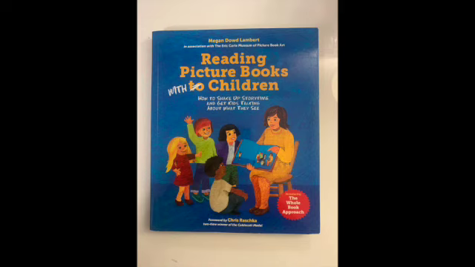My name is Jalen, and today we are going to be talking about and looking at the whole book approach. So what is the whole book approach? The whole book approach is based on Megan Lambert's book, Reading Picture Books with Children: How to Shake Up Storytime and Get Kids Talking About What They See.